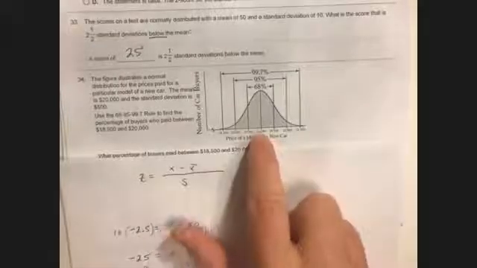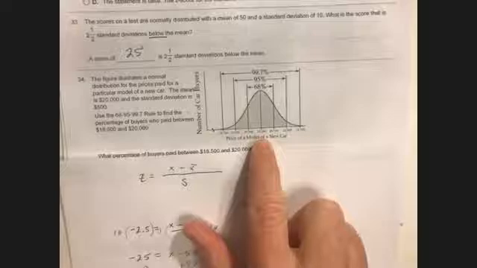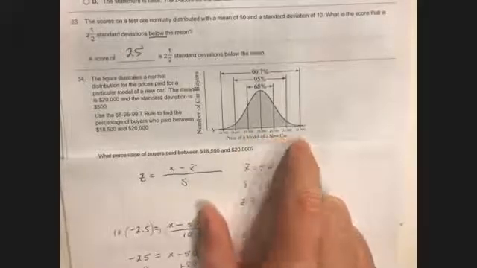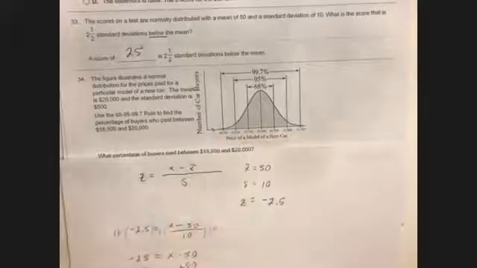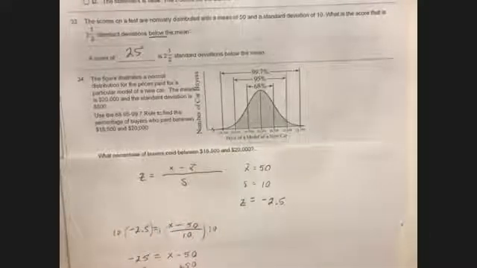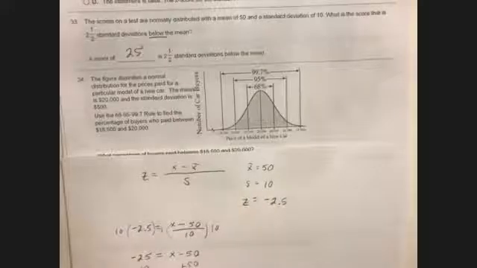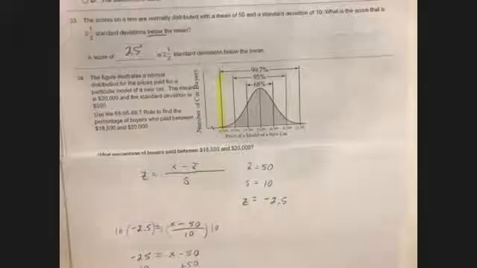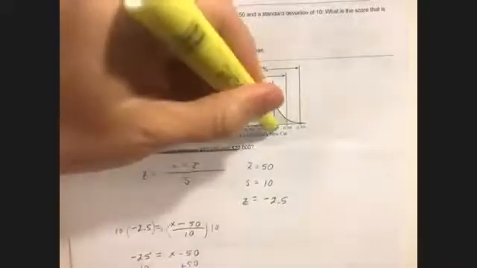But they tell you the mean is 20,000, so that's the number here in the middle. And then the standard deviation is 500, so I'm going to add 500 each time, subtract 500 each time. The question is, basically, find the percent of folks between 18,500, there's 18,500, and 20,000.